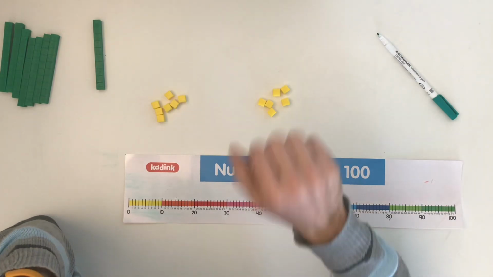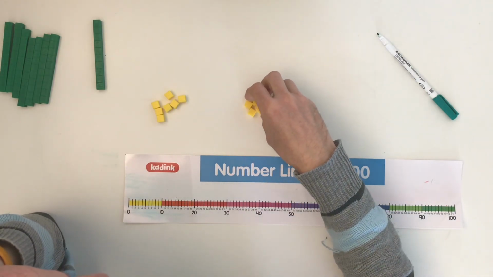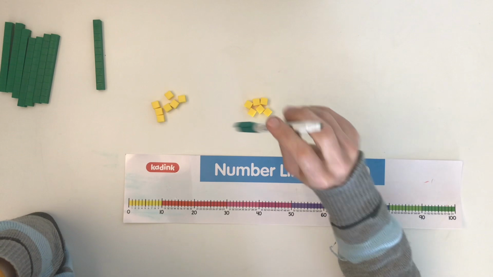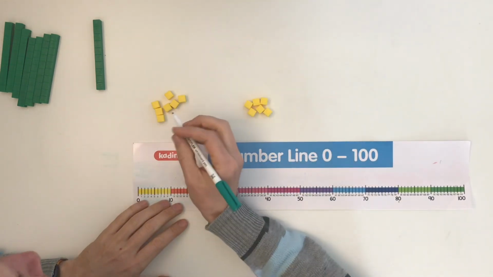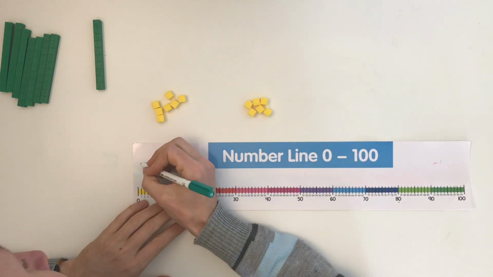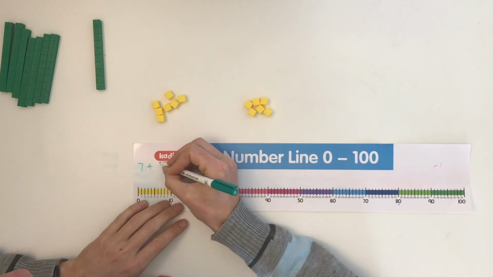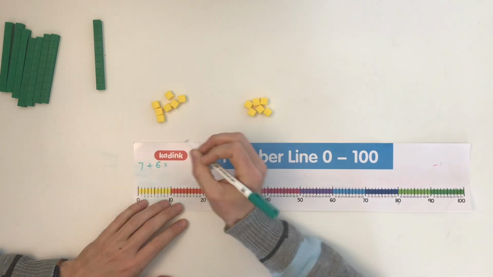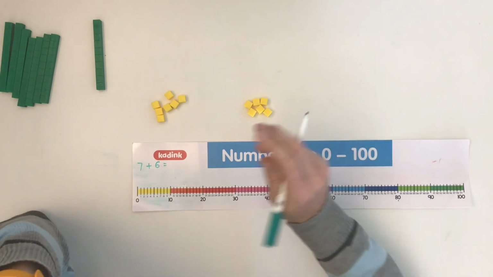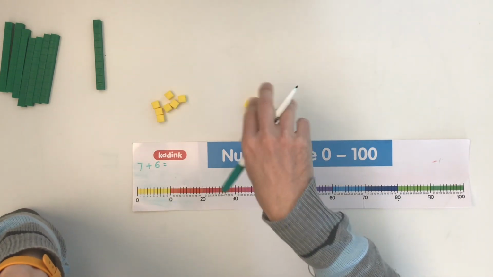Okay, for this video we're going to add two collections, which could be written as a number sentence: 7 and we're going to add 6. So let's pretend that they're chocolates. We've got 7 chocolates over here and 6 chocolates over here.